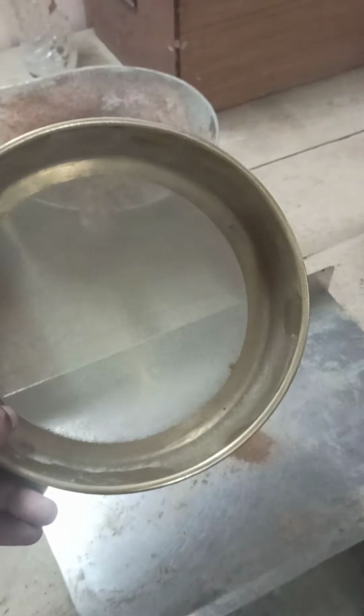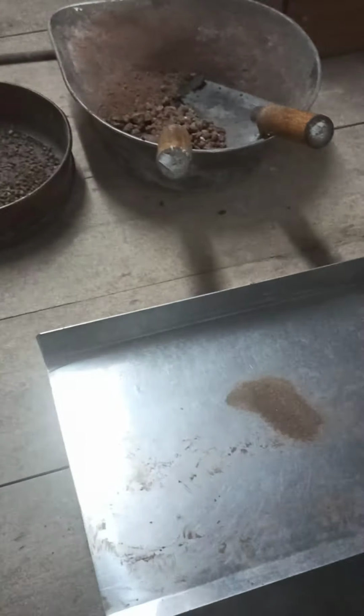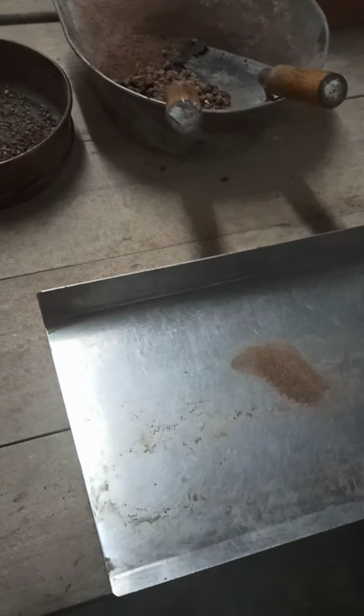Now we take out the finest of them, this is your 75 micron sieve, and we take out what is retained on the sieve, and we again weigh them.